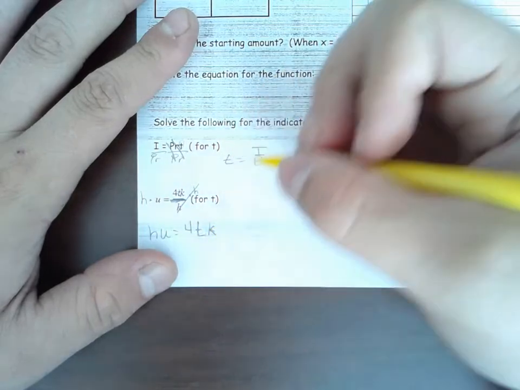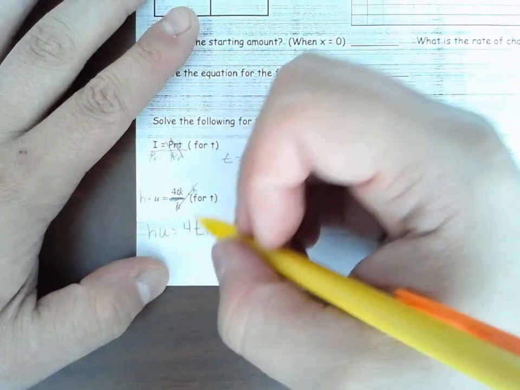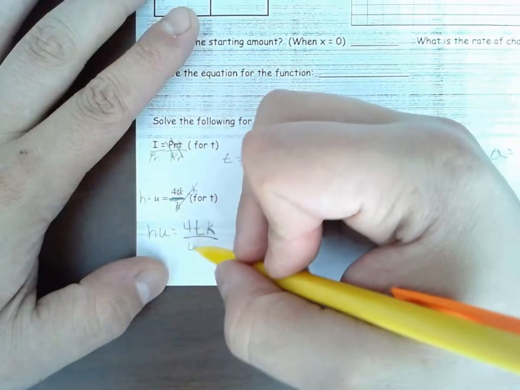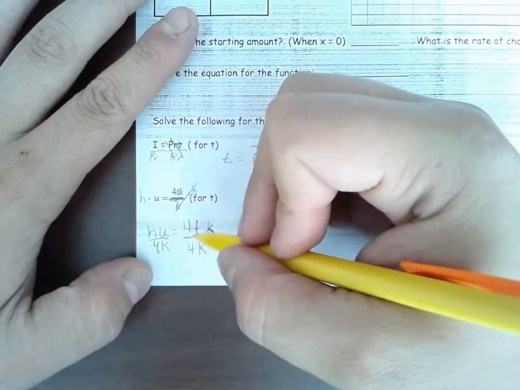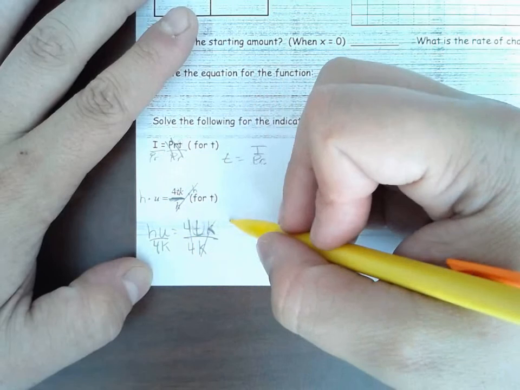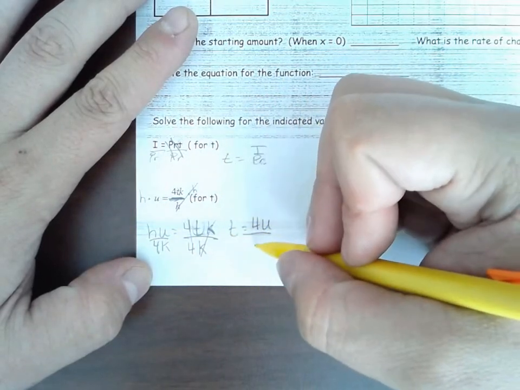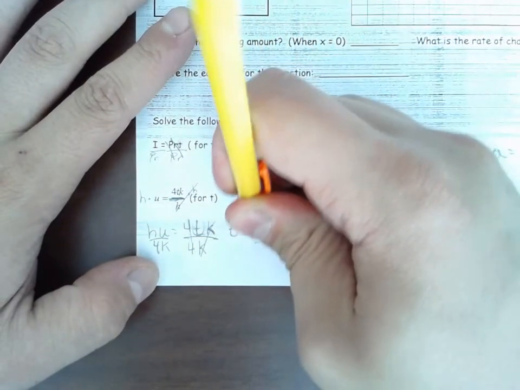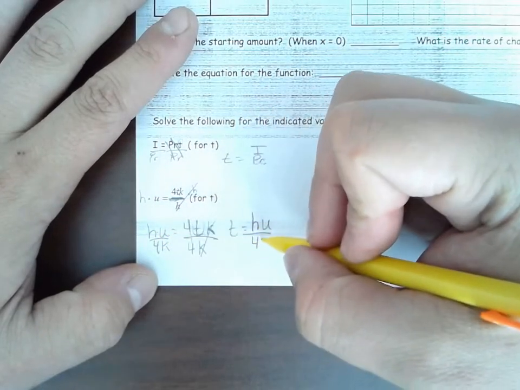So there you go. There's lowercase k. And then since 4 and k are multiplying to t, we're just going to divide by that. Cancel, cancel. We're just left with t, so t equals, oh, sorry, hu, right, over 4k.